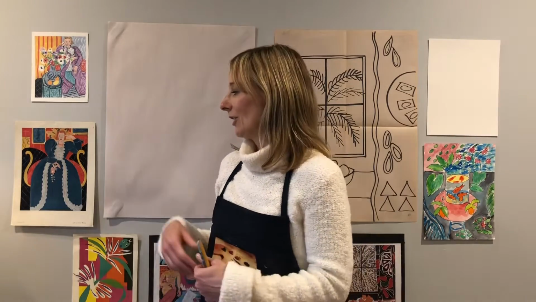Today we are going to draw a window with a curtain by the artist Henri Matisse. Matisse is a famous artist from the early 1900s, and he loved color. He loved a lot of color, and in particular, a lot of his paintings had red, yellow, and blue in them, which, if you know from your color theory, are called what? They're called primary colors: red, yellow, and blue.